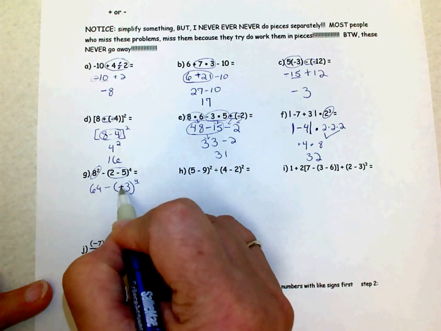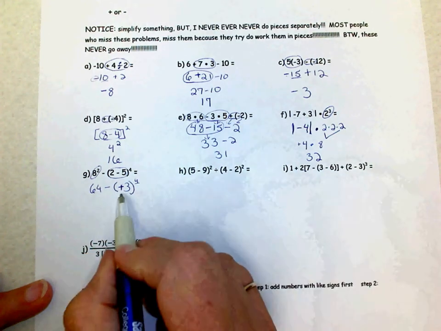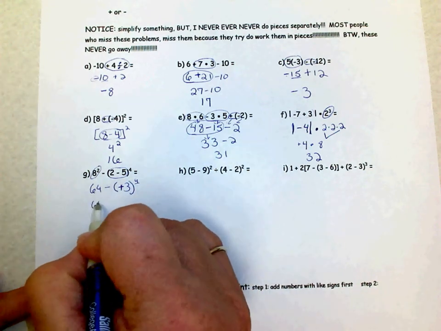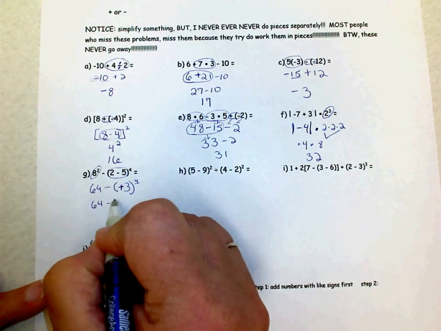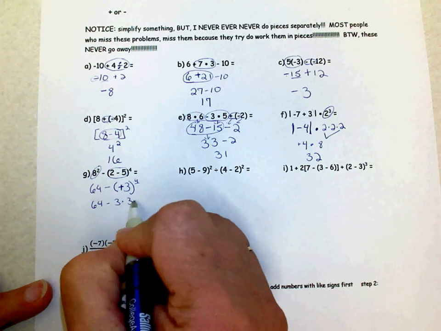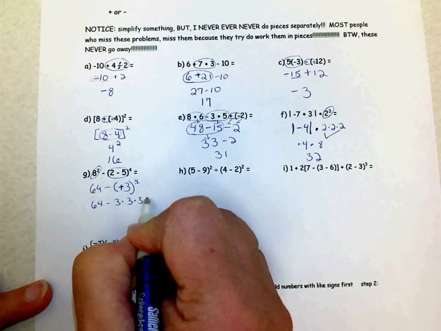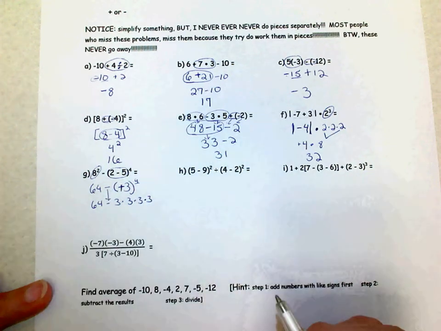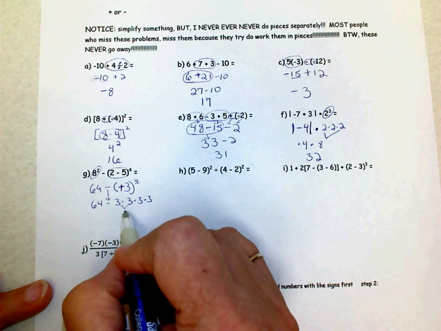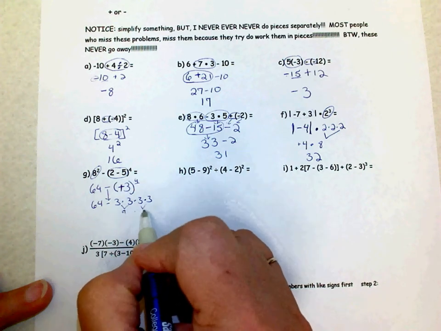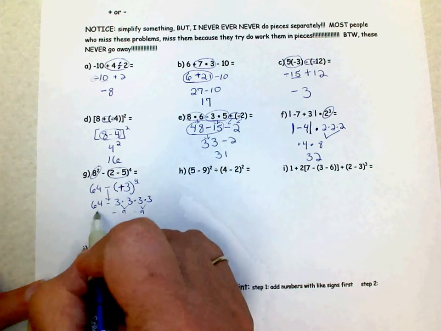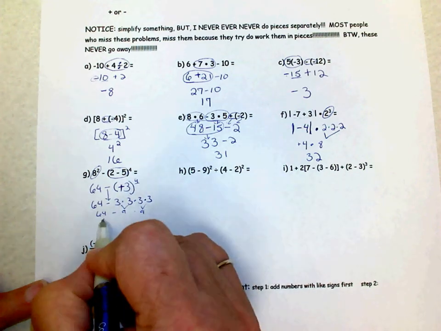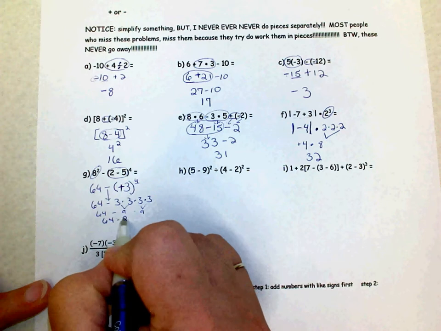So I'm going to go ahead and cancel out the negative. So that gives me 64 minus, and I'm going to go ahead and write this out. And yes, that negative was killed, but that negative has to stay. And this is 9 times 9. And 9 times 9 is 81, so 64 minus 81.